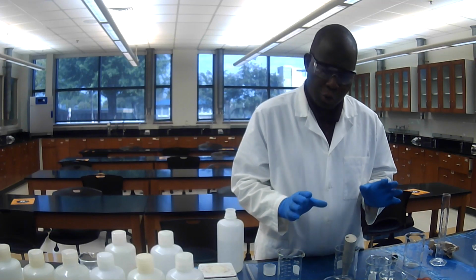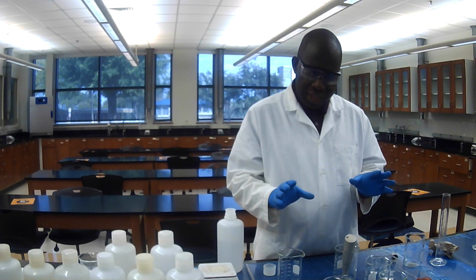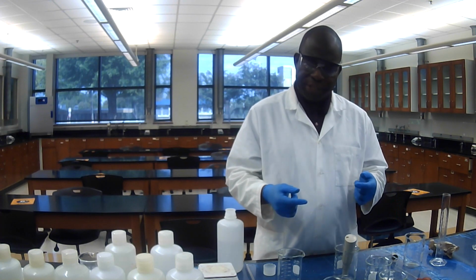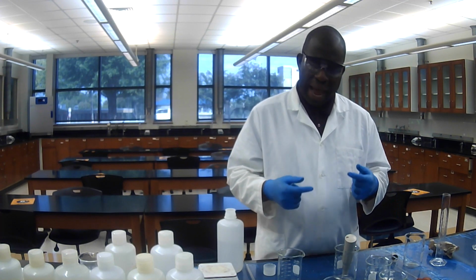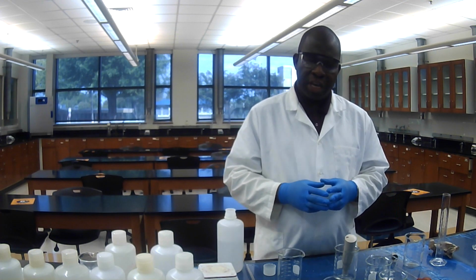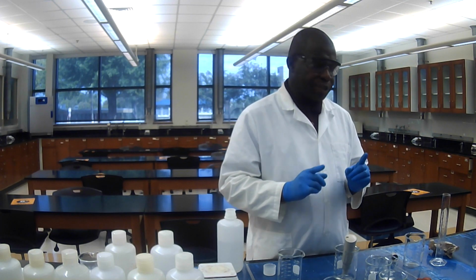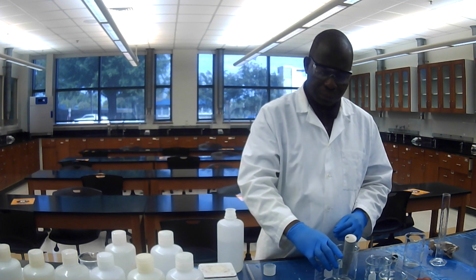But note that for those two, you have to repeat the addition, recording the new pH after each addition, until the pH has changed by 1 pH unit. And also make sure you rinse the pH probe between each measurement.